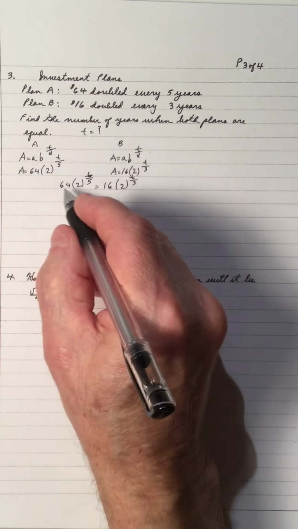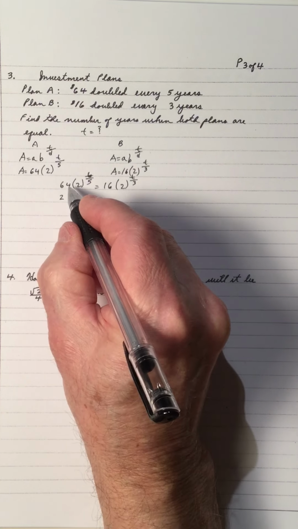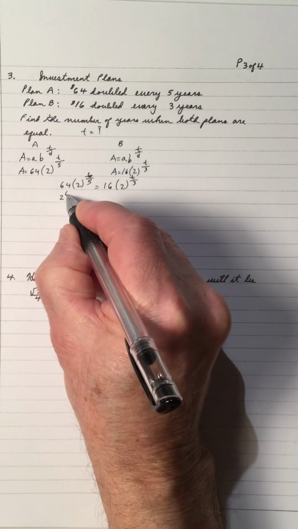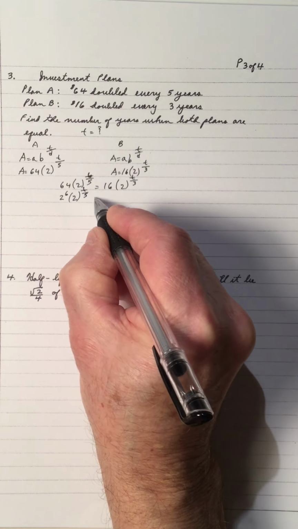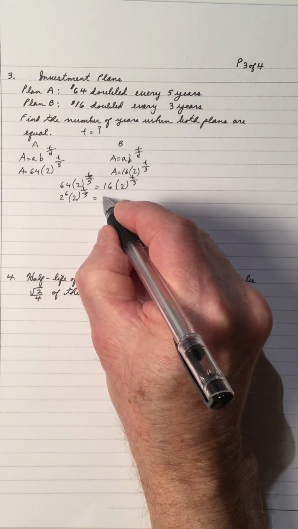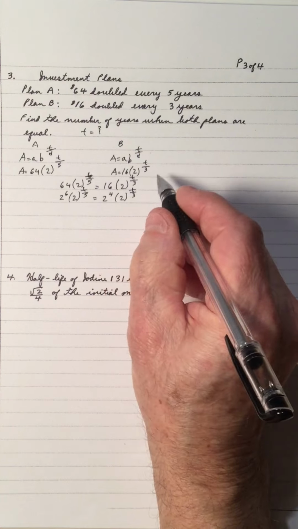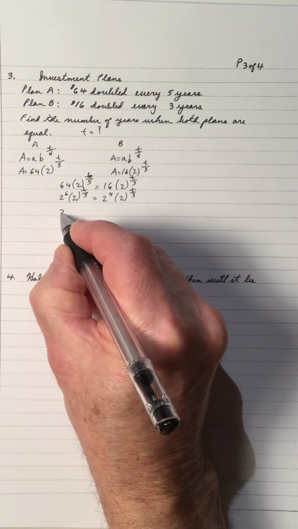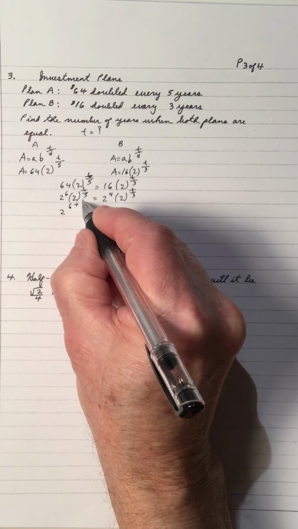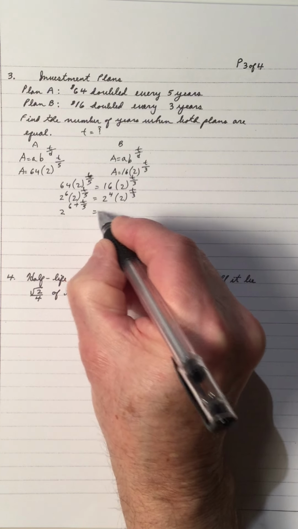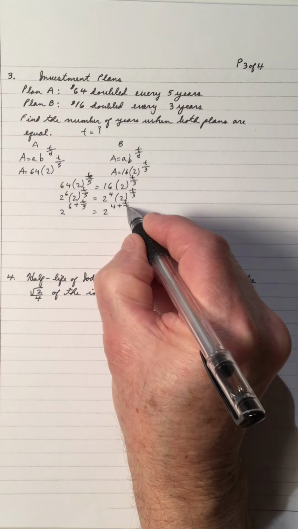So I have, let's see, 64. 64 is 8 times 8. 8 has 3 2s, so that's a 2 to the 6, times 2 to the t over 5. 16 is 4 times 4, so that's 2 to the 4th. And because they're the same bases, I put down the base, and I take 6. When you multiply these, you add your exponents, so it's 6 plus t over 5. These are the same bases, so you add 4, add on t over 3.